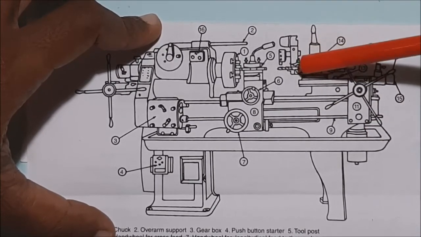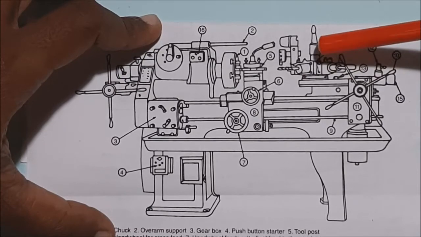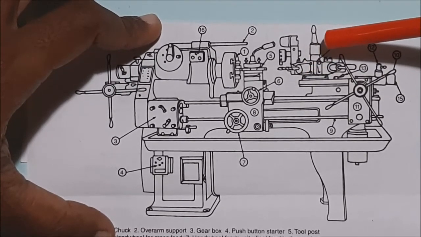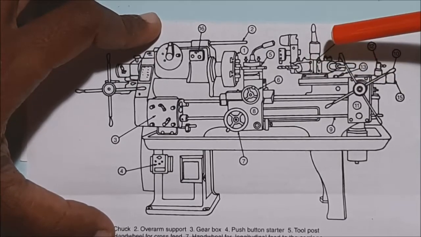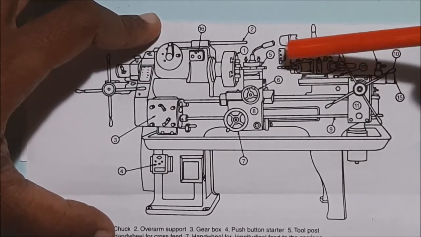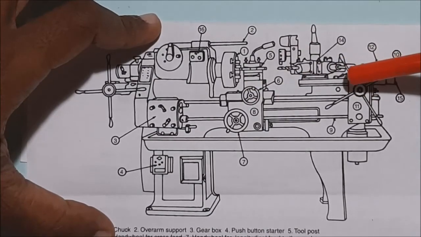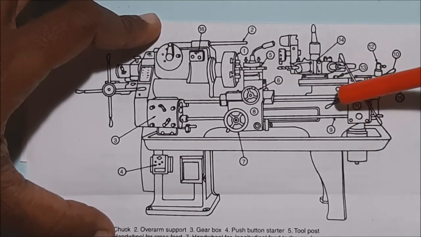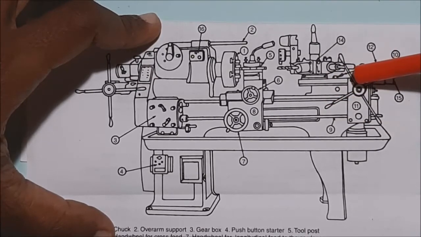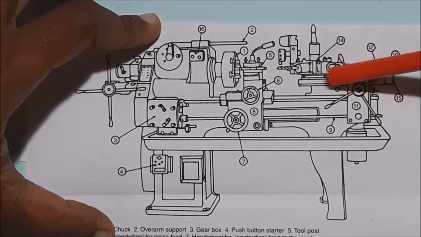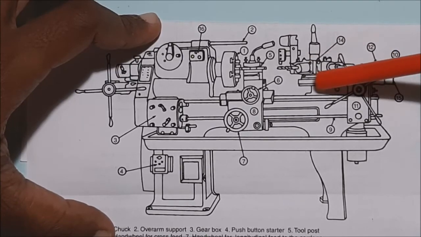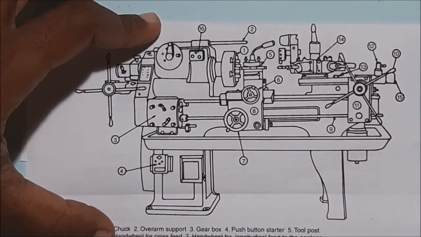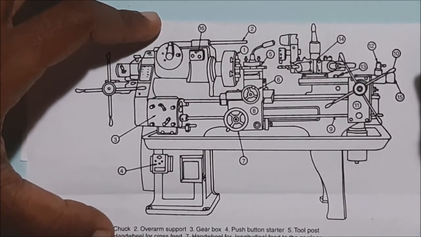It also has the rotating head. Normally it's called the turret head, or it is also called the capstan head. It consists of the same structure. The only difference is this handle is clamped on the lathe bed. Then this hand wheel is used to feed the cutting tools. There is a separate guide base to feed the cutting tool. That is the difference between the turret lathe and the capstan lathe.